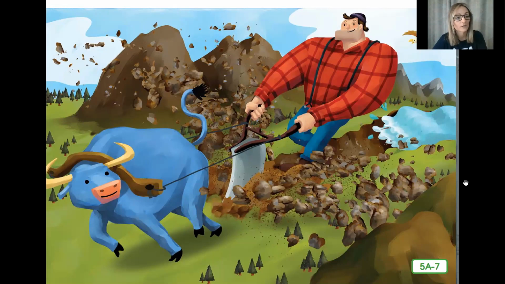Well, Paul Bunyan happened to overhear this conversation. He told the bosses that he would see what he could do. So he hitched up Babe and they started plowing south. As they plowed, they threw a great mound of dirt and rocks to the right and a smaller mound to the left. On the right side, they made the Rocky Mountains, and on the left side, they made the Appalachian Mountains.